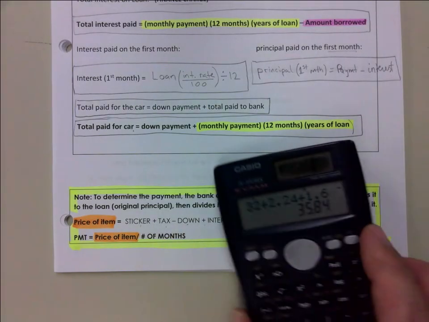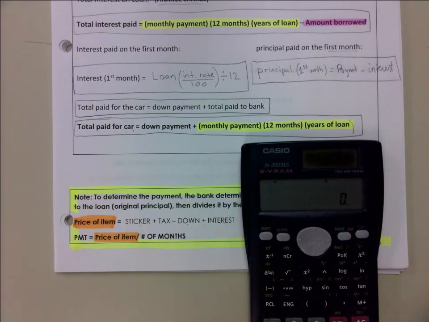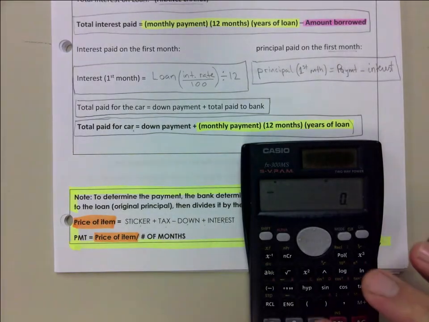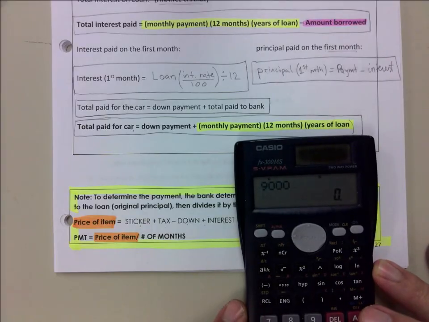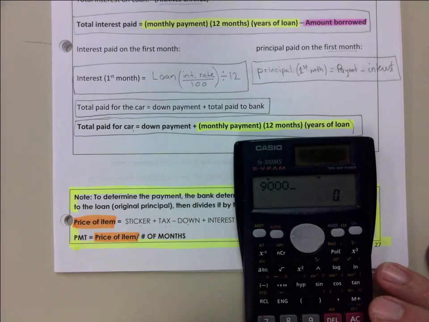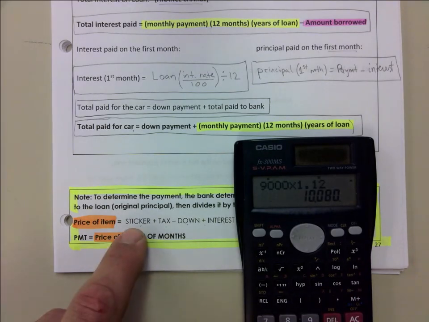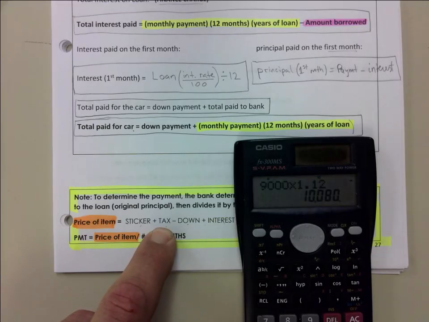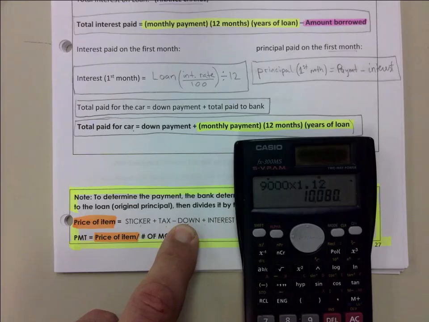So let's do a hypothetical here. Anybody's planning on buying a car? Yeah? What are you planning on spending approximately? How much? 9, okay. So 9,000, let's say you want to buy one with 9,000. What are taxes on that? Let's say you go with a dealer. You would add 12%, right? So we added taxes. So now we're looking at 10,080. Do you have any down payment, Barak, or no?